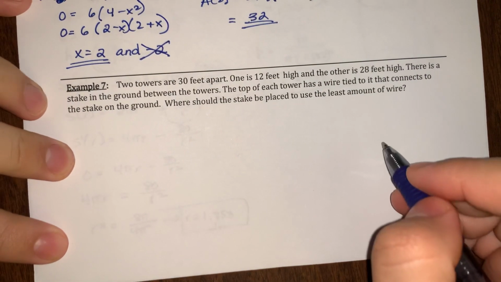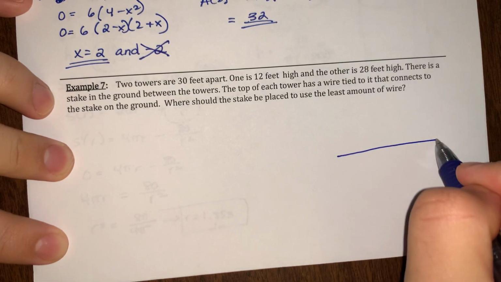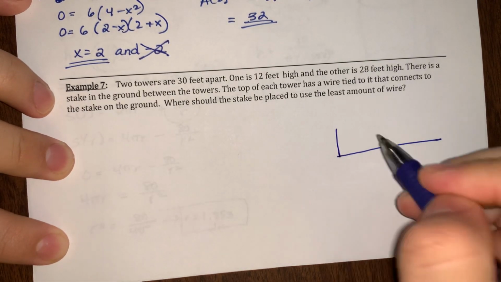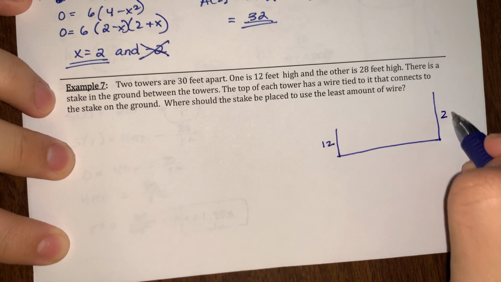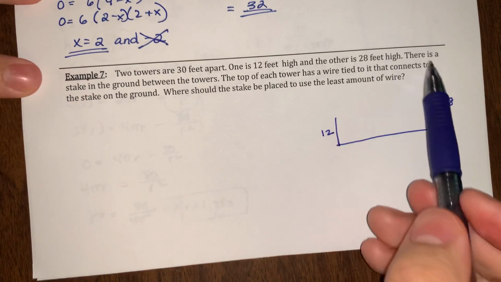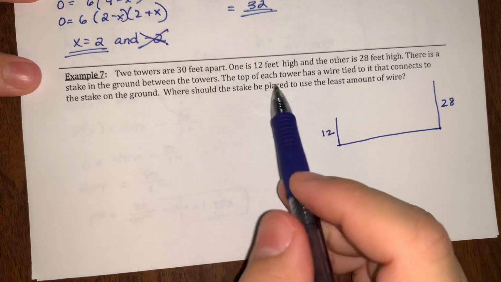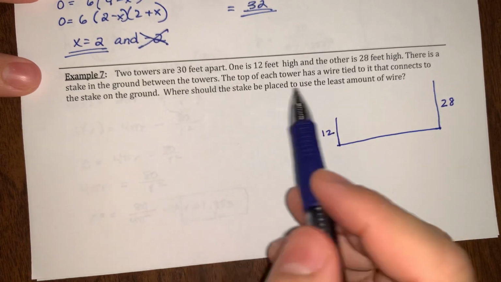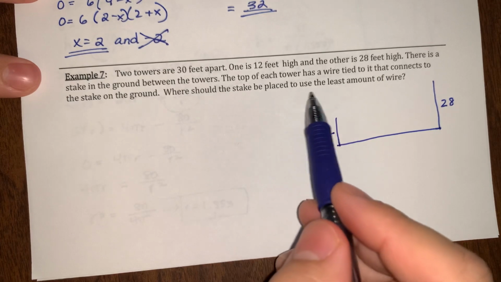So go ahead and just draw that right here. I remember this one. This one's kind of a pain. So I have one height that is 12 feet high and then this one is about 28 feet high. There is a stake in the ground between the 2 towers. The top of each tower has a wire tied to it that connects to the stake on the ground. Where should the stake be placed to use the least amount of wire?